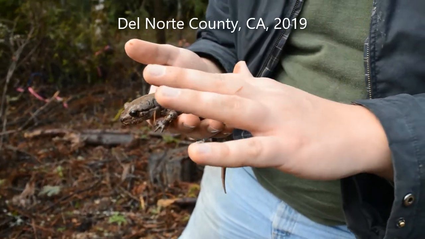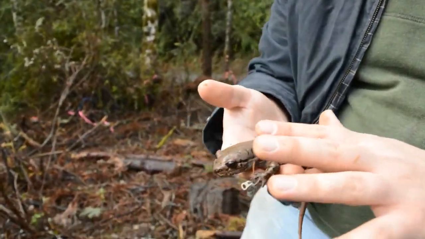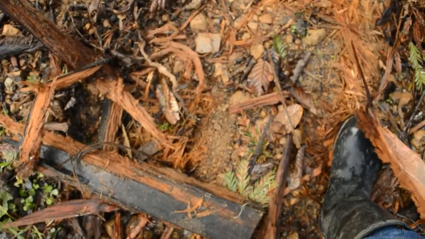Look, it's so big you can just pet his back like a dog. And we were like, oh, another insect, and I was like, holy moly.